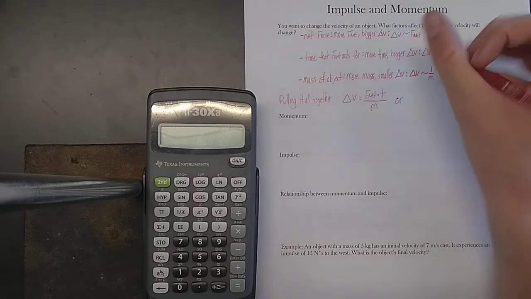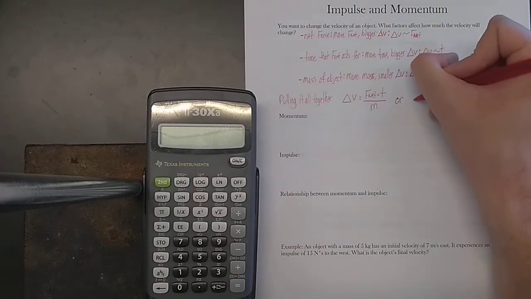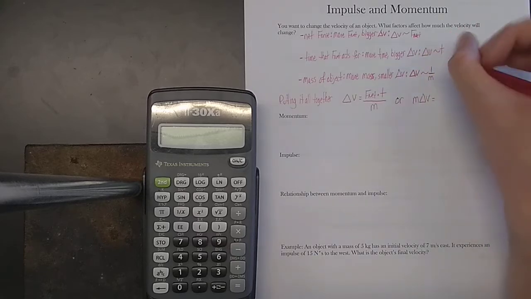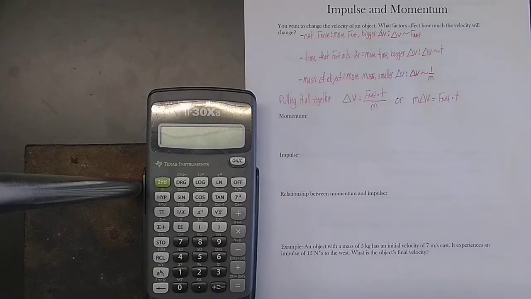Here's a more common way to write that. I'm going to multiply both sides by m, and you end up with m times delta V equals F net times t. The mass times the change in velocity is equal to the net force on the object multiplied by the time that the net force acts for. We're going to leave this for just a minute. We're going to define our terms, and then we're going to see how they relate back to this equation that we just came up with.